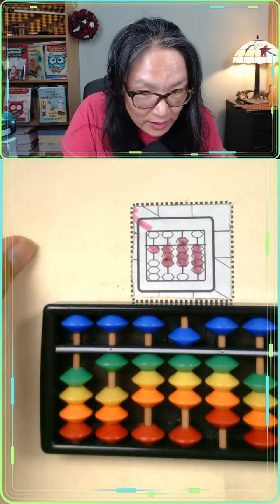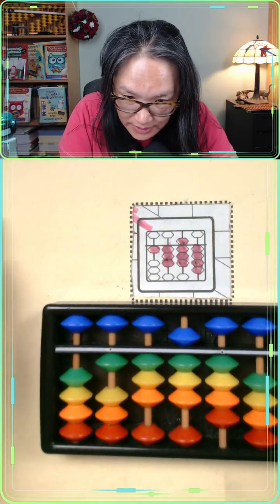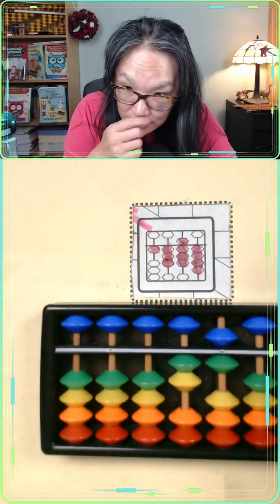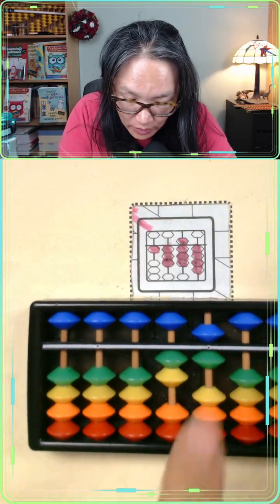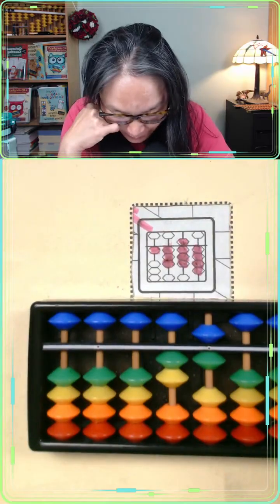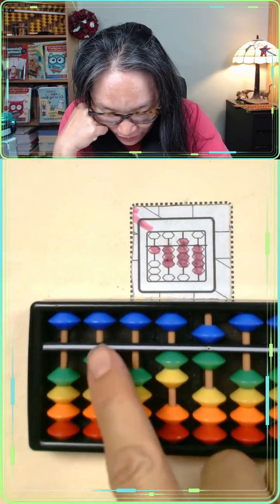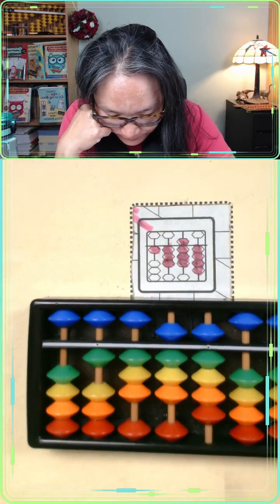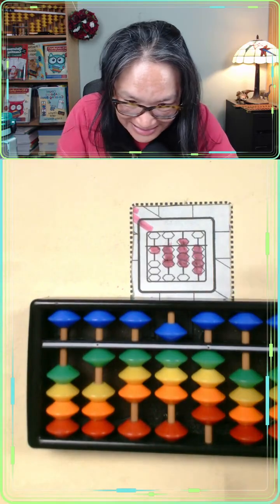Not 26, Cool Cat. 26 looks like this. That's what 26 looks like, because we have our tens and our ones. We're looking at 4 digits, so it's got to be a 4-digit number. So with our 4-digit number, we have 1,384. So I'm not sure how you got 26.